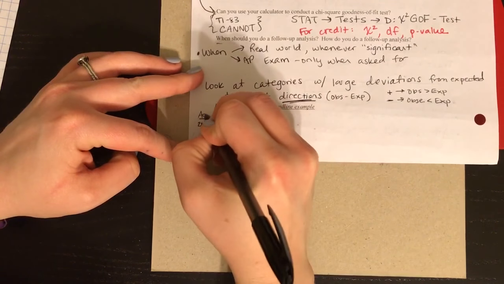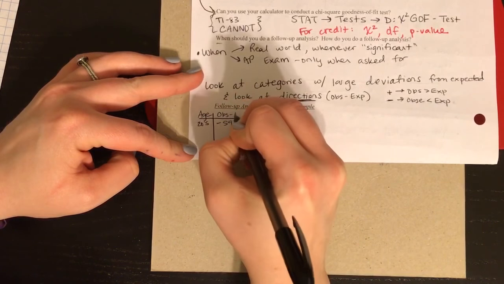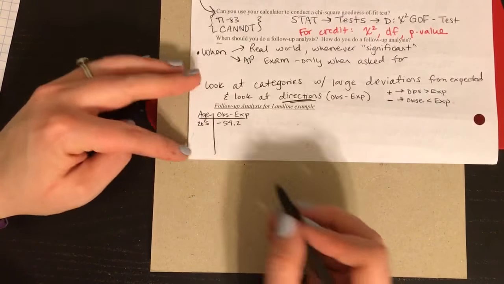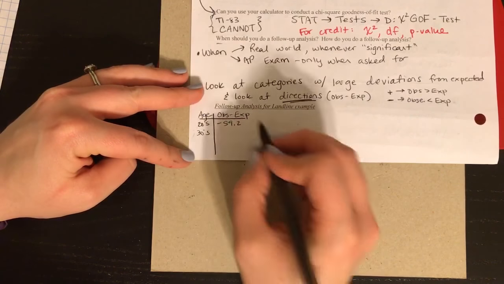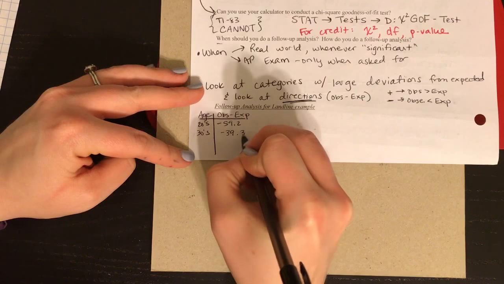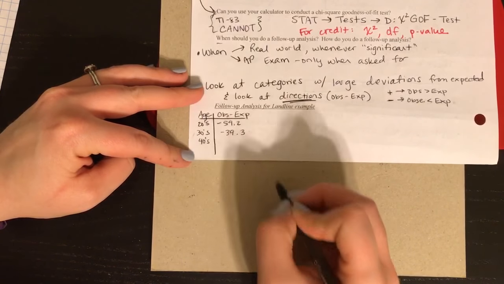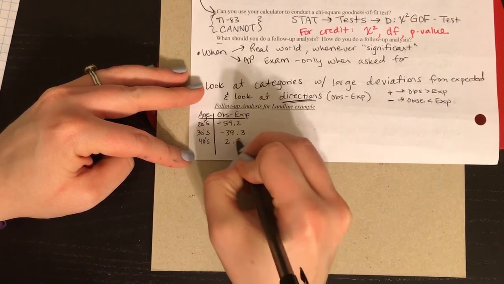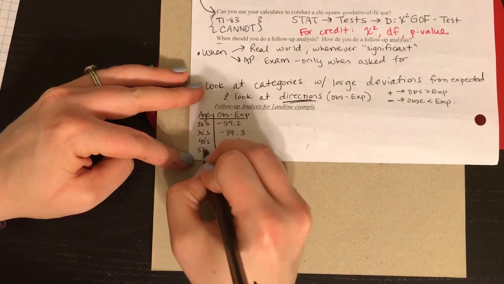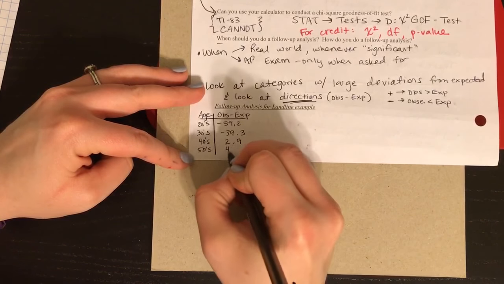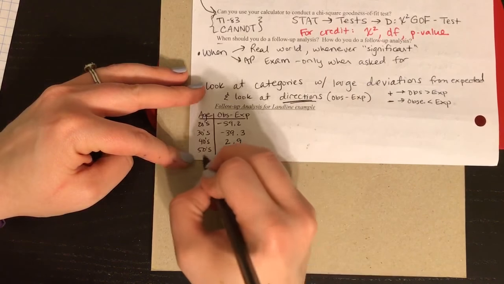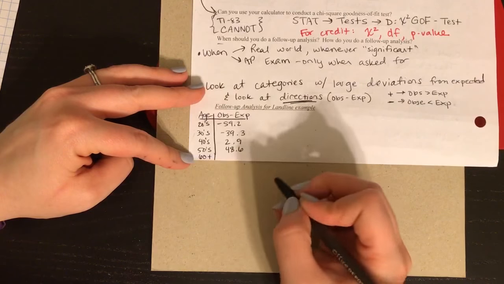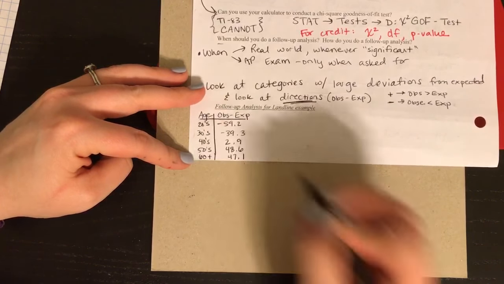This is the age group, and this is the observed minus expected counts. 30s, the deviation was negative 39.3. 40s, it was 2.9. 50s, it was 48.6. And the 60 plus crowd was 47.1.